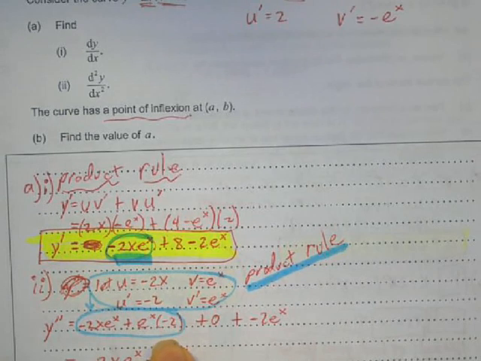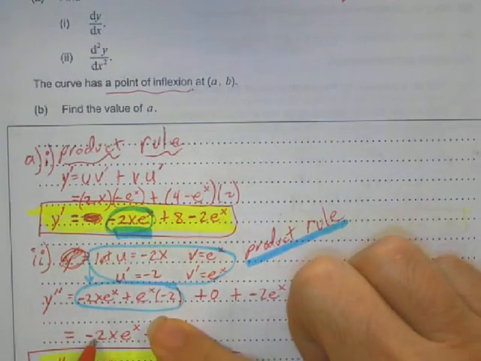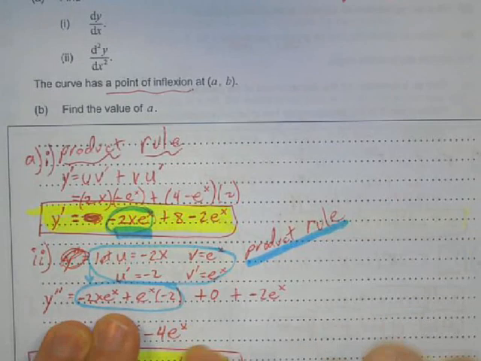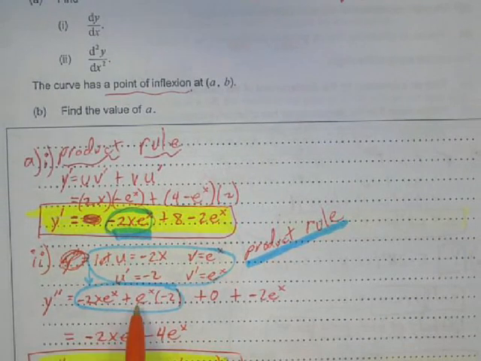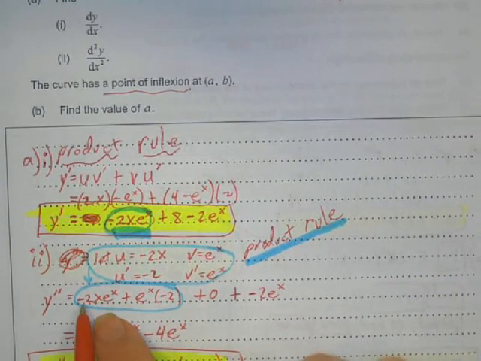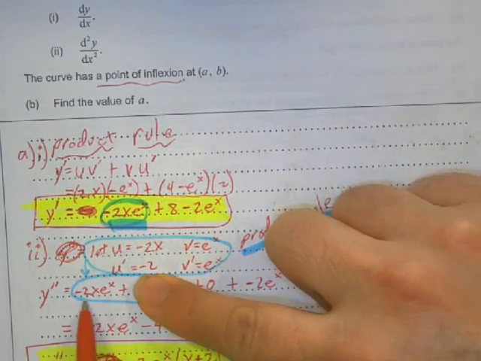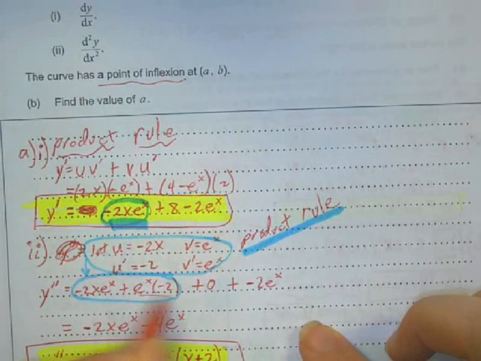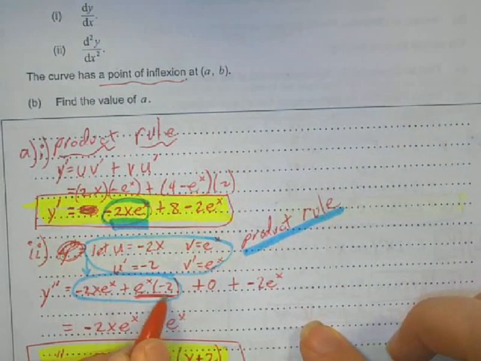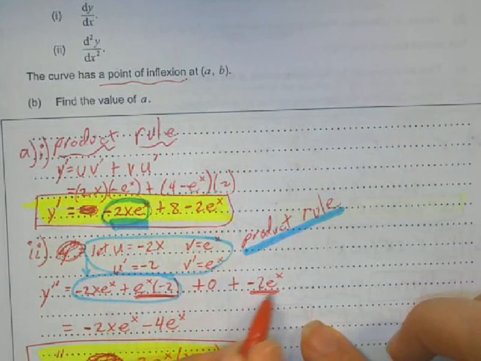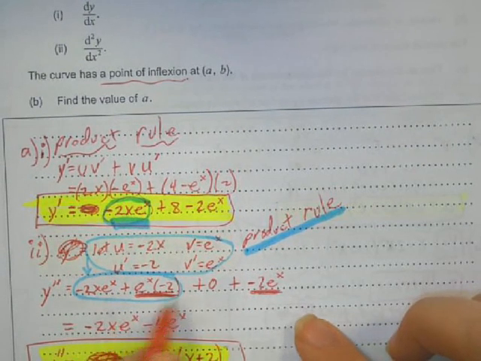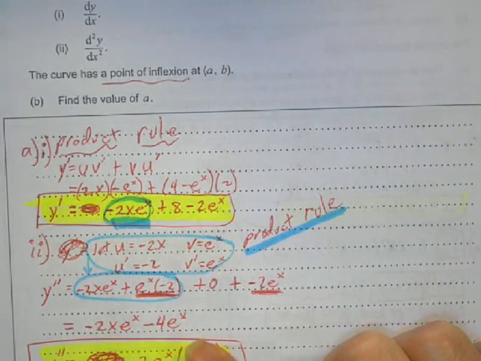Okay, and now I see I've got e to the x times negative 2 is going to give me negative 2 e to the x. This right here is going to give me negative 2 e to the x. That hasn't changed. And then I've got this guy right here, e to the x times negative 2. And here I have negative 2 e to the x. These are the same, right? So adding them together, I'm going to get negative 4 e to the x.